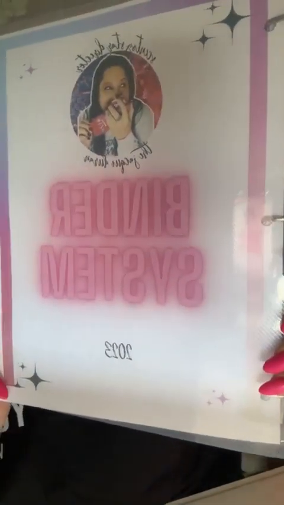So this is it, my friends. All right, so you see, I've got it right there. Binder system 2023. Obviously, I got my logo on the top page. Now, here's the thing. You don't have to get fancy with this, okay? If you don't have a binder, you don't need a binder.